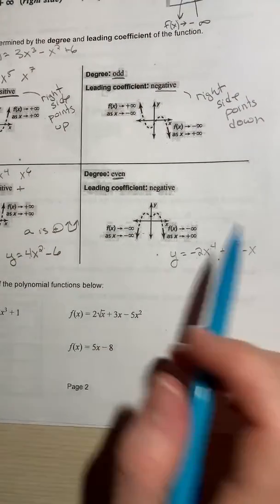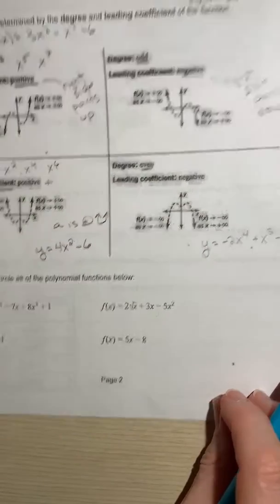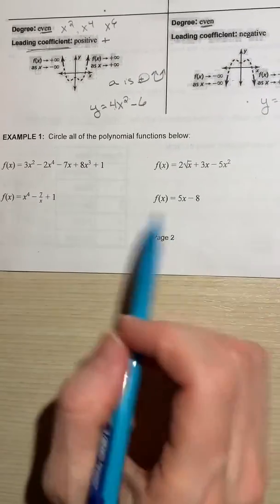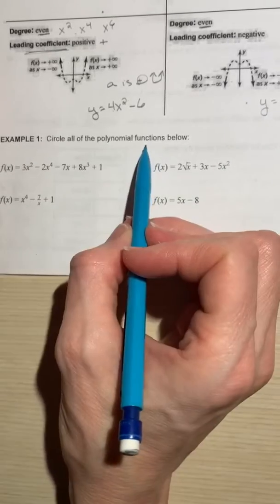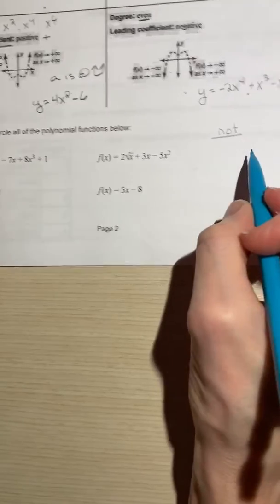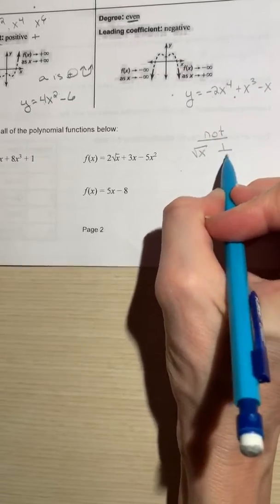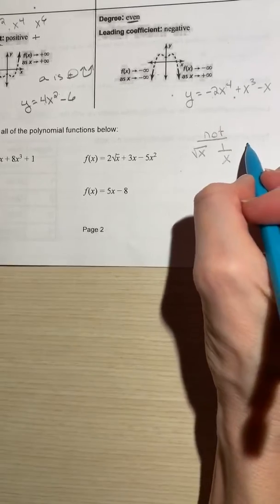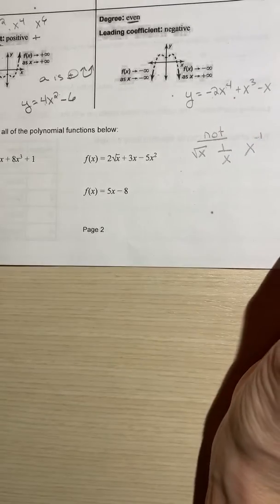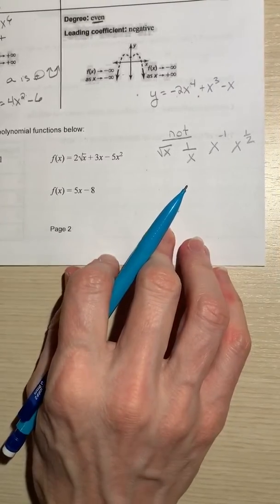All right, when we look at some examples, that will help a little. On the bottom, just a couple quick examples of circle all polynomial functions. So let's remind ourselves, what is not a polynomial? X under a square root, X on the bottom of a fraction, X with a negative exponent, or X with a fraction for an exponent.